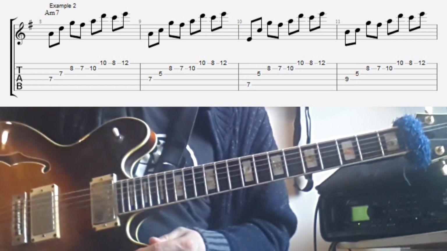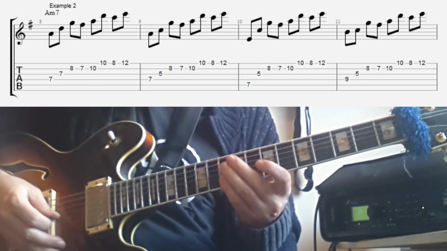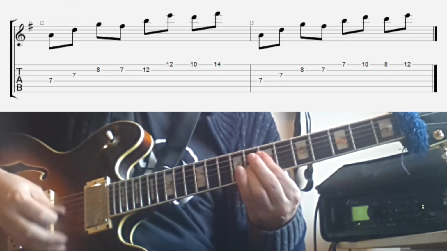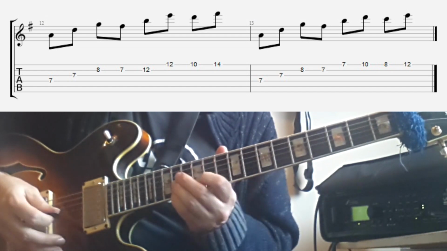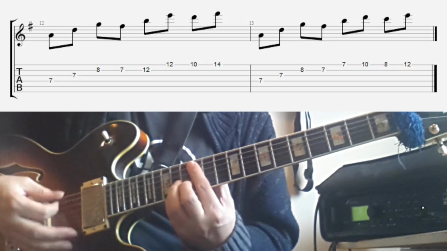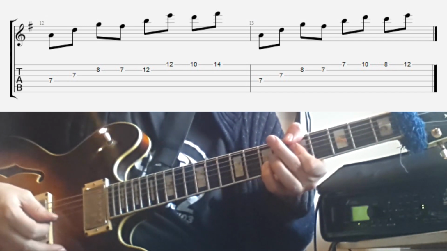Of course, we can also mess with the second part. So instead of the D major triad, we could make that into another stack of fourths. Again, since we're landing on the F sharp, it becomes the sort of modal A minor sound, I guess.